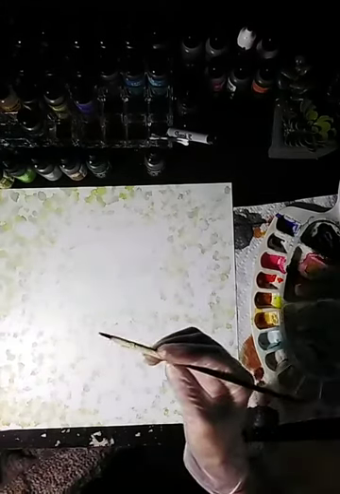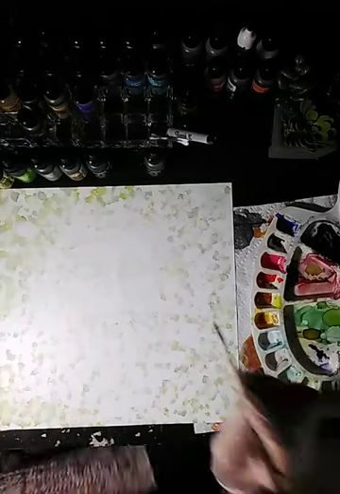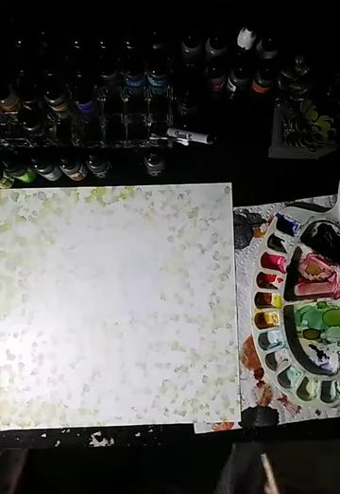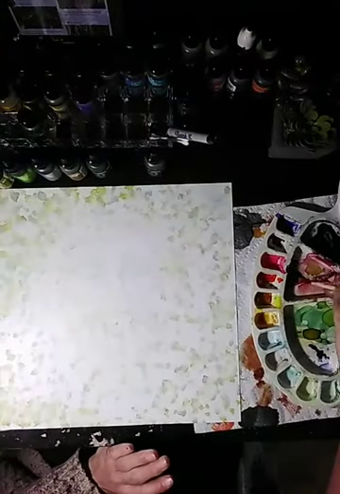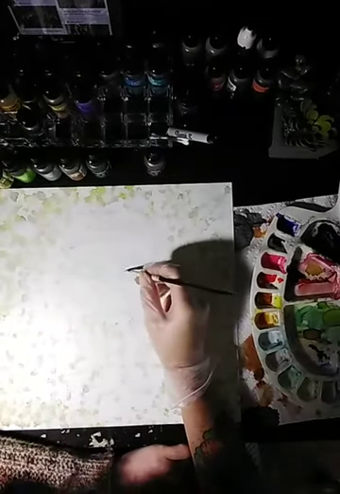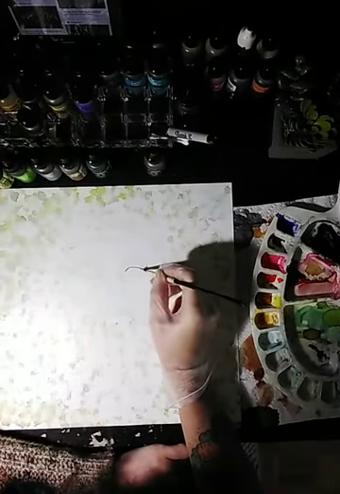Okay, so I'm going in with a little bit of espresso here with my brush. And what I'm going to do is I'm just going to refine all of the darkest tones. I'm going to draw in facial features, I'm going to close in around his eyes a little bit here.